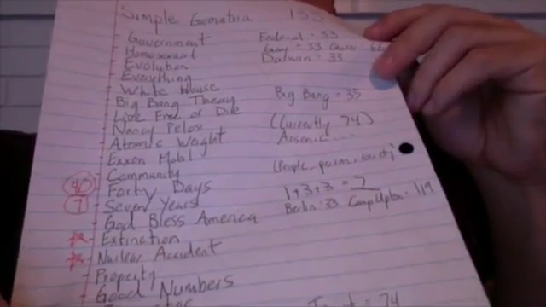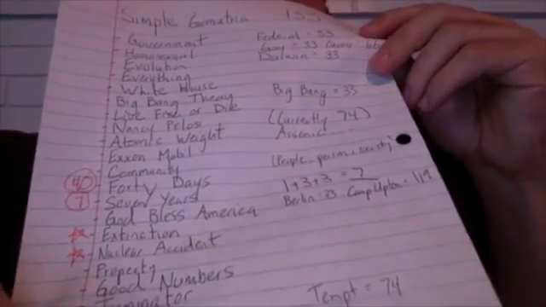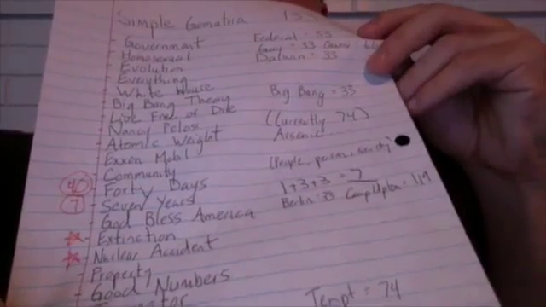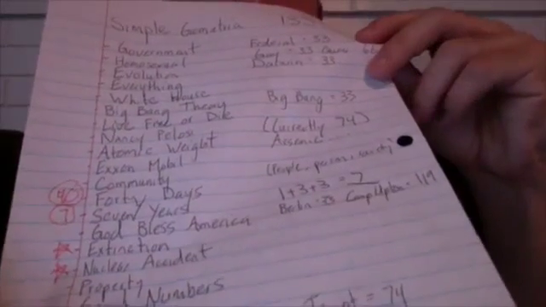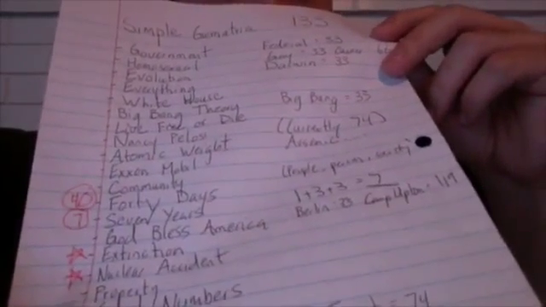ExxonMobil. Think about them and all their oil spills. They're connected to every oil spill. They're even connected to the BP oil spill that happened, was that 2010? We've had so many tragedies since then we can't even keep it straight these days.